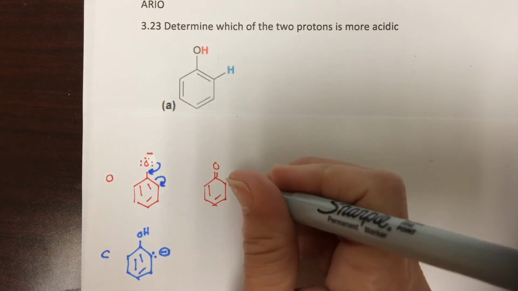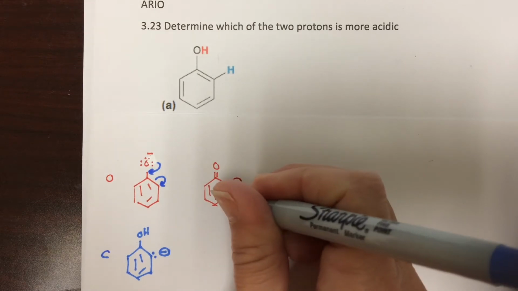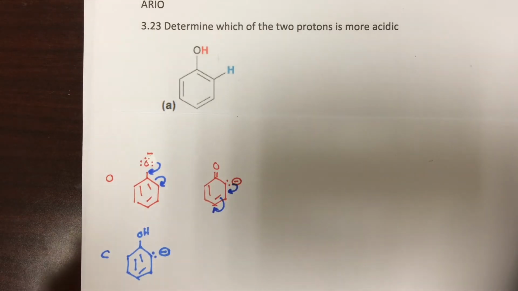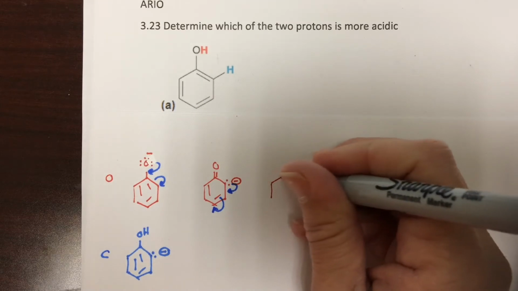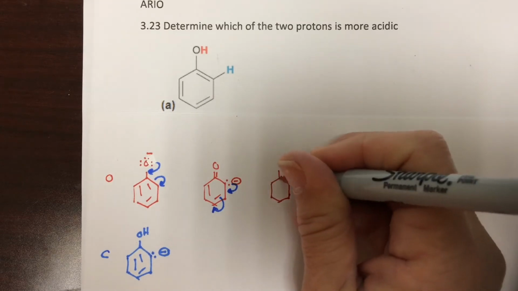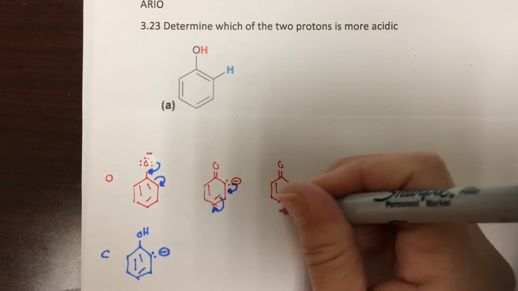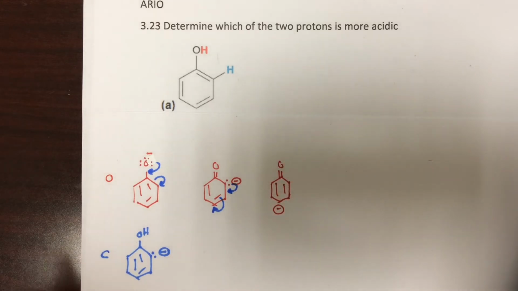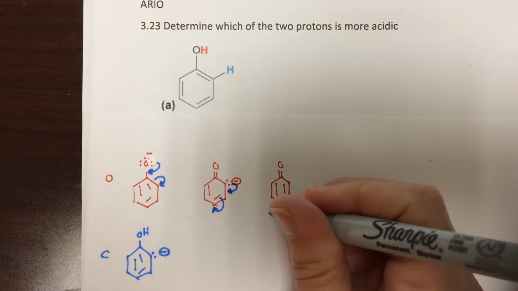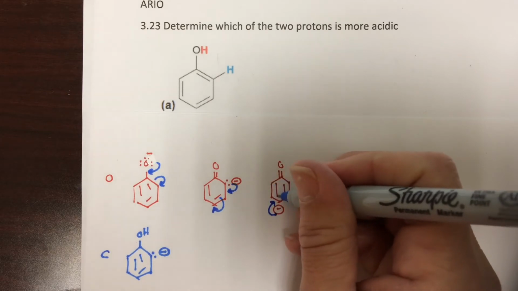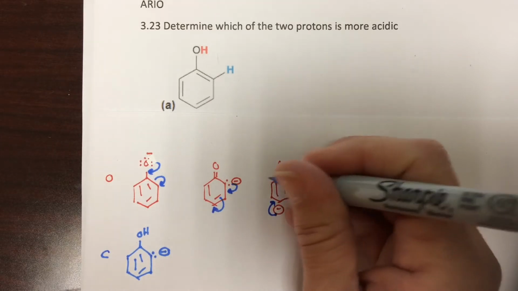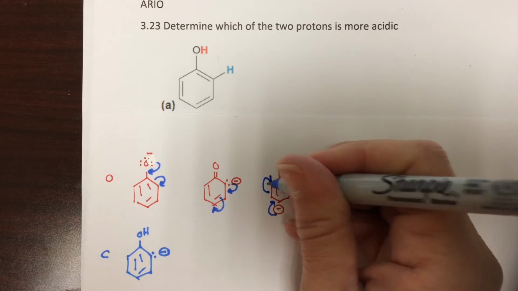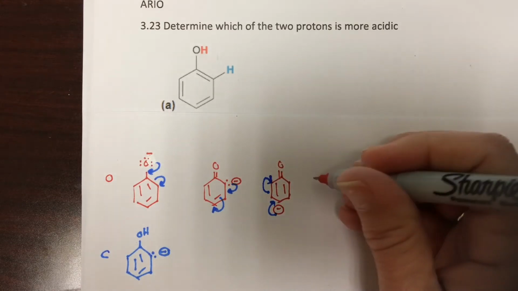These electrons can then travel to here and place the negative charge on the end. Then these can also travel to here. These electrons involved in this pi bond will then reside on that carbon atom.